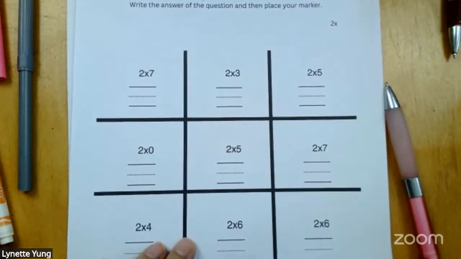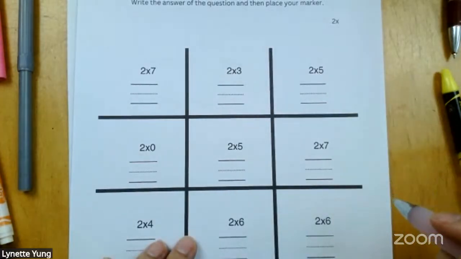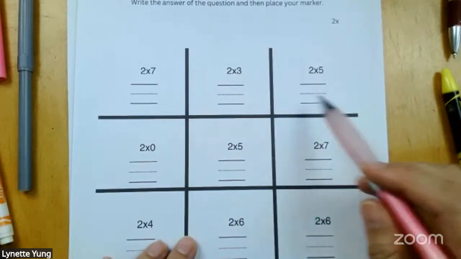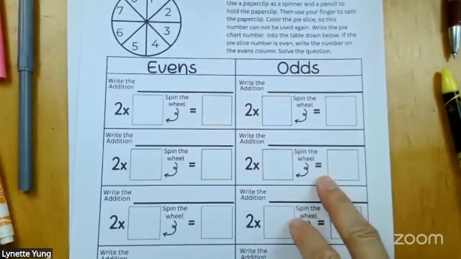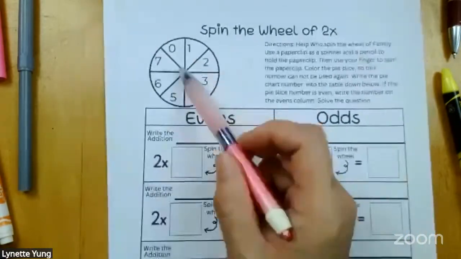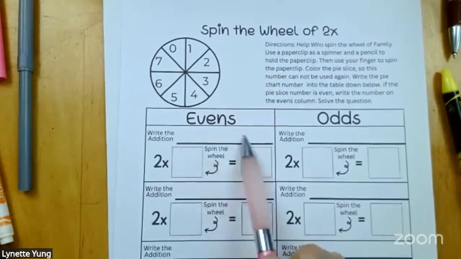Oh, okay. So he just writes the answer. That part is similar to what's in his Math with Confidence. So this is just, what's the number? Put the X in. And then here's the spin the wheel. Again, spin the wheel. So spin the wheel, put it here, and then put it here. Write the addition formula, right?